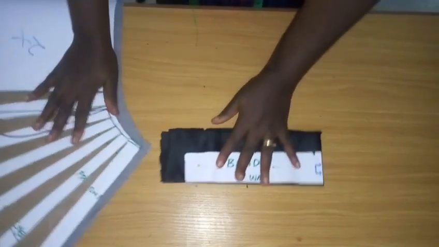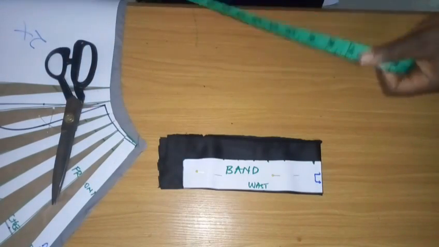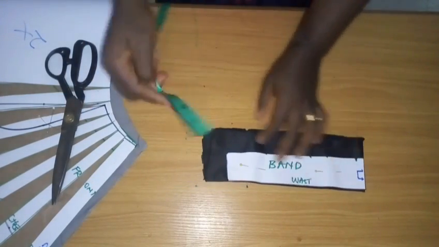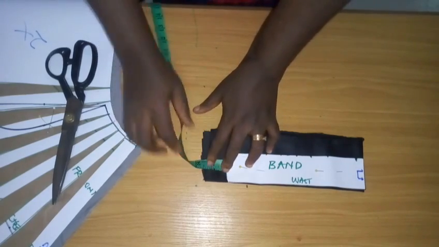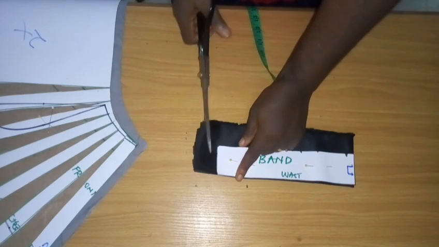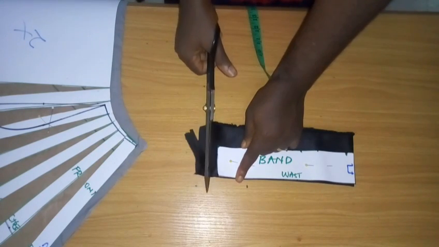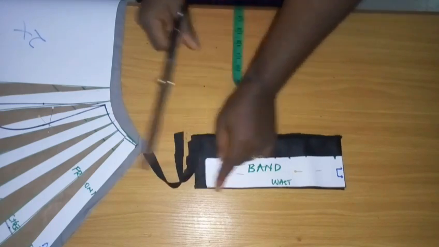Okay, so now the next thing I'll do is to add my seam allowances. For the side, I'm adding 0.5. If you want, you can add 1 inch, but because I added 0.5 all through my pattern, I'll be doing 0.5. So when you are sewing, please make sure you sew 0.5.